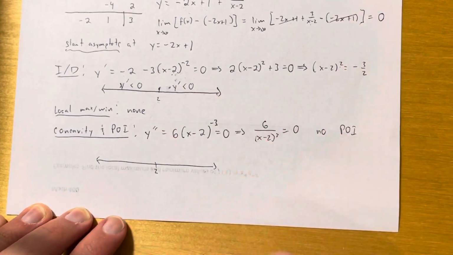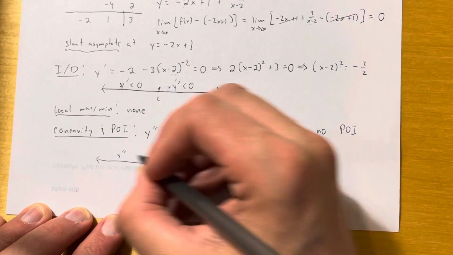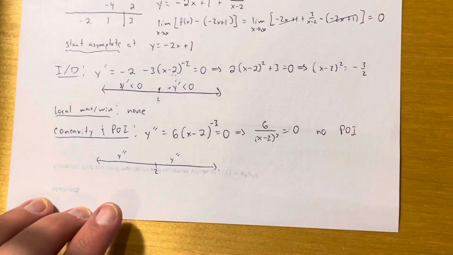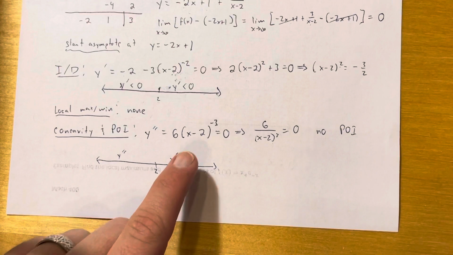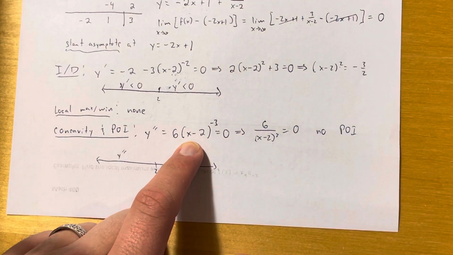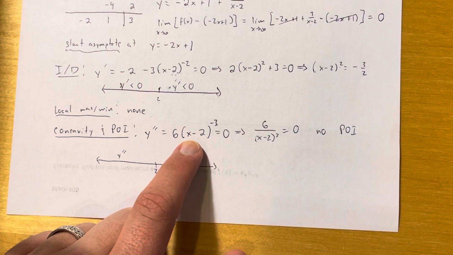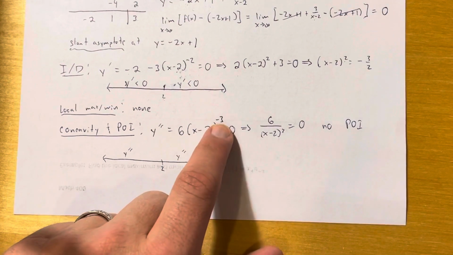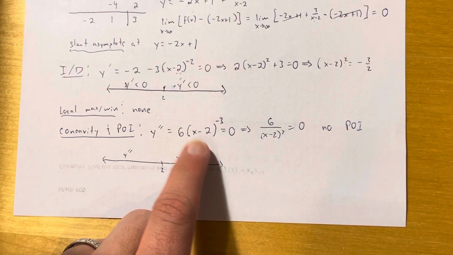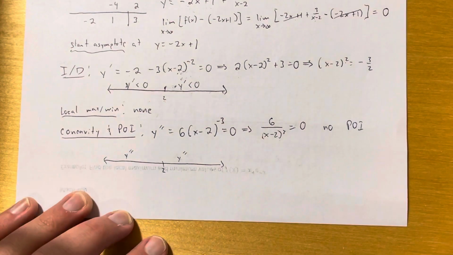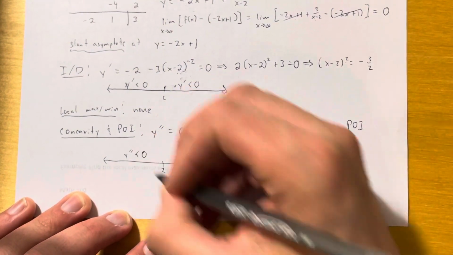So this means no point of inflection. We should still look at this, okay? What happens to y double prime on either side of 0? Once again, plug in something. So for example, plug a 0 in. If I plug 0 in here, I get 0 minus 2, which is negative 2. I'm raising negative 2 to an odd power, so it's still going to be negative. Times a positive, it's still going to be negative. So I have a negative second derivative.